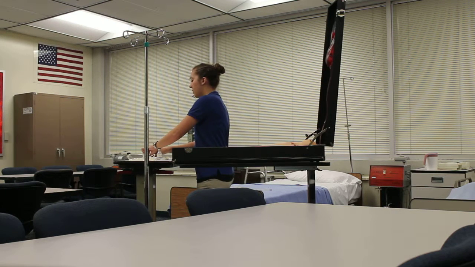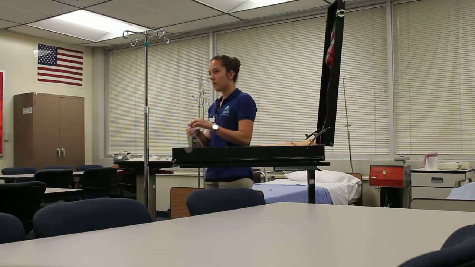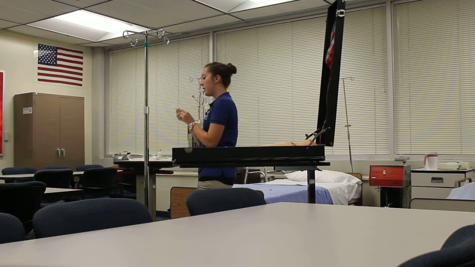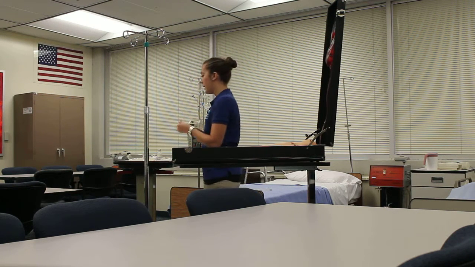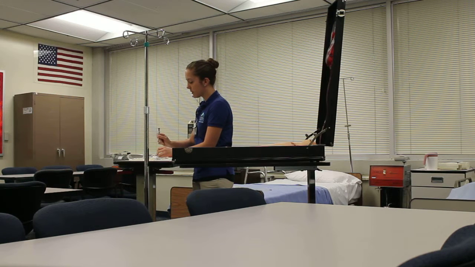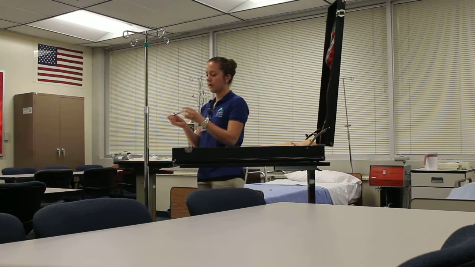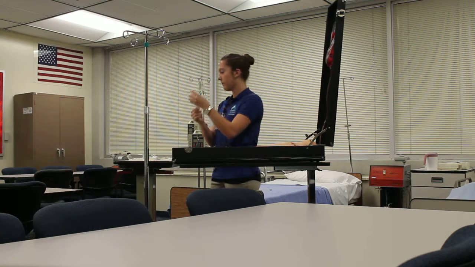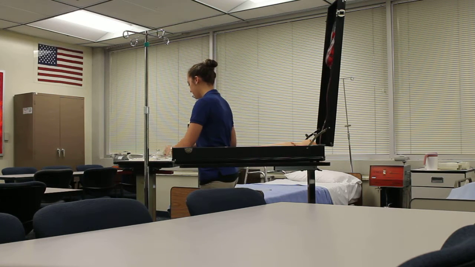I can open an alcohol prep, swab the top of the vial, draw up a ml of air, uncap my needle, inject the air, and then draw up a ml of the medication. And then I would recap my needle. I can go ahead and inject it into the primary bag.